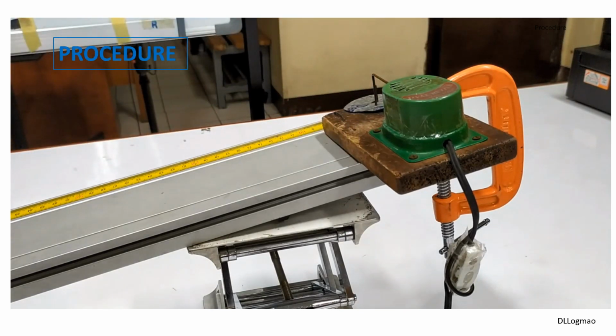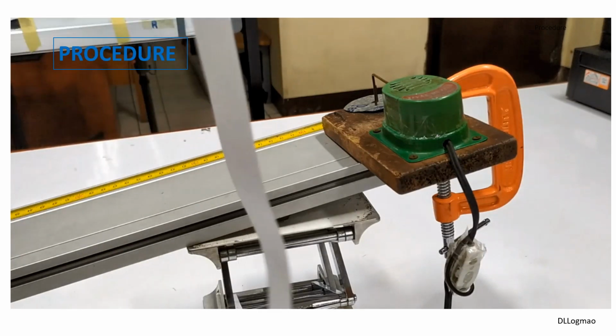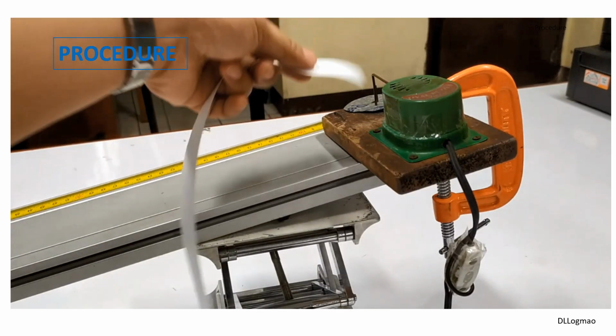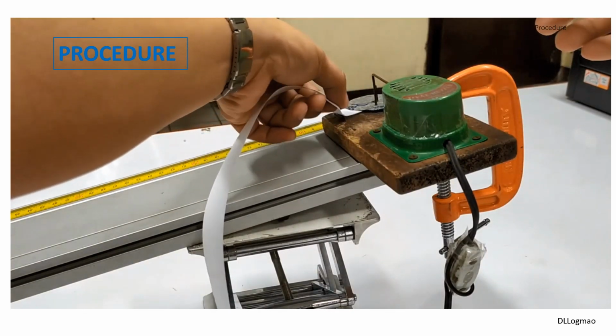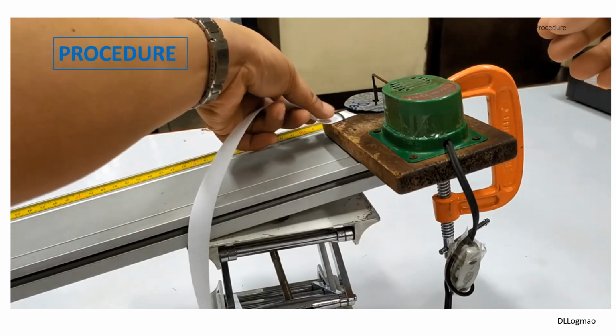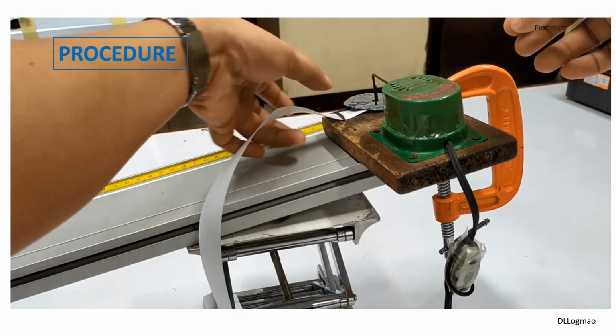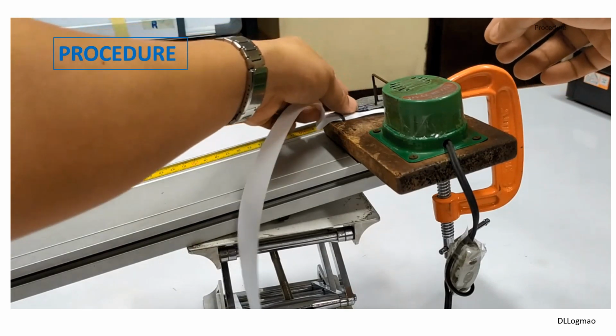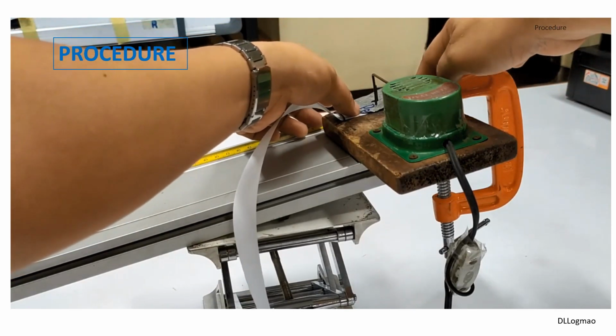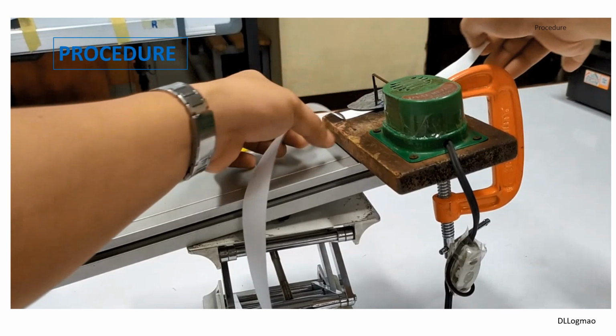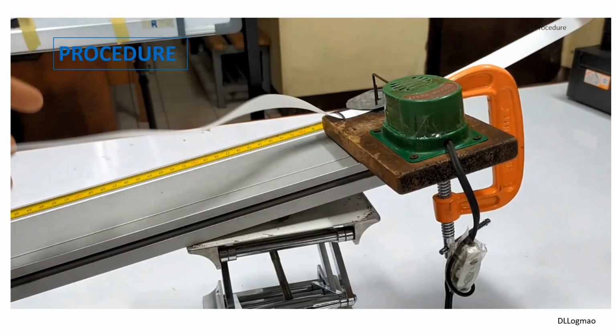We're going to use a carbon paper to make the dots more visible. Insert one end of the paper tape into the paper tape guide and let it pass through under the carbon paper.